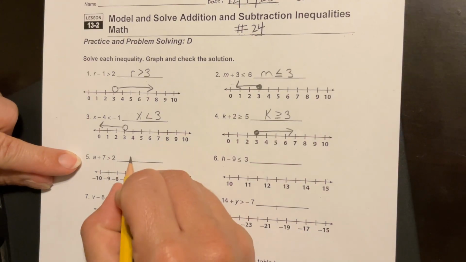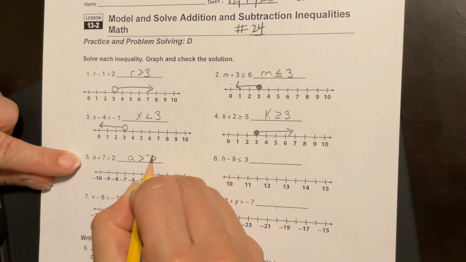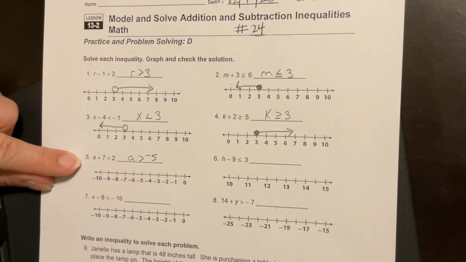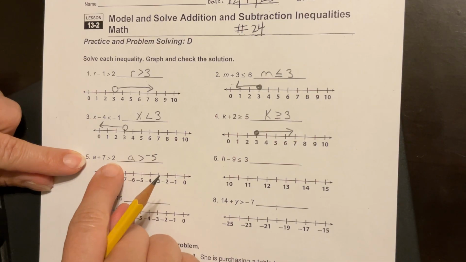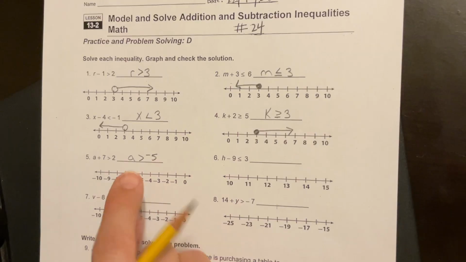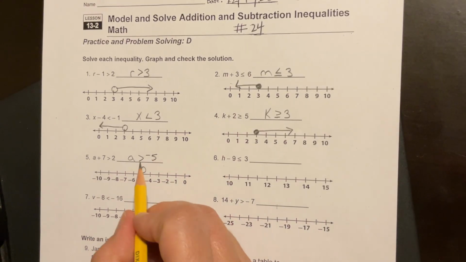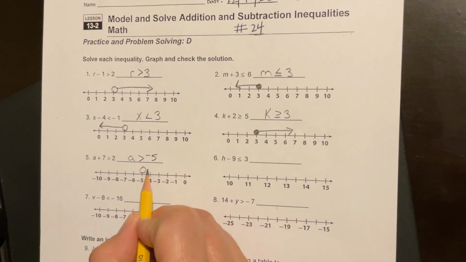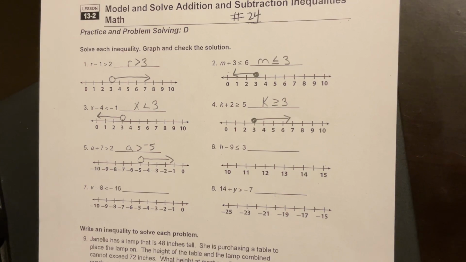Number 5. A is greater than -5. Integers still matter. When you move a +7 over, it becomes a -7, which means I have more negatives than I do positives. You are finding me a -5 on your number line. Open circle, because it cannot equal -5. All your answers are greater, so you have to draw me an arrow to the right.